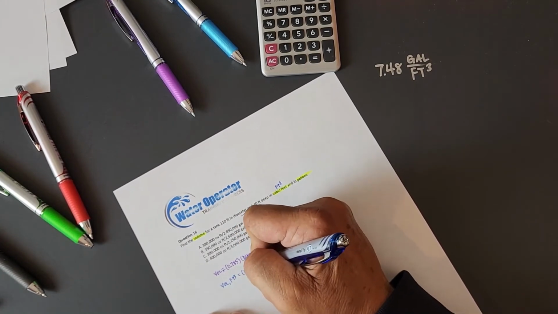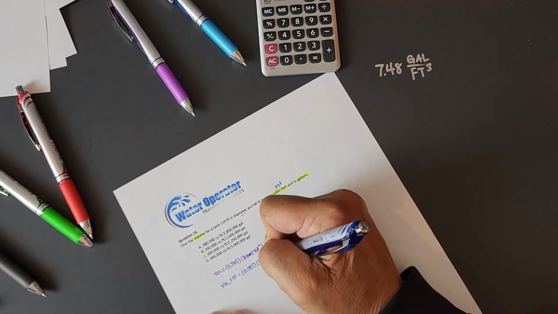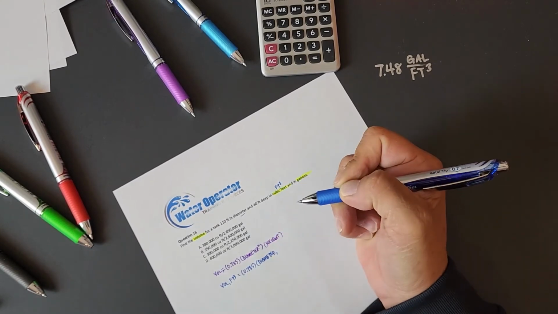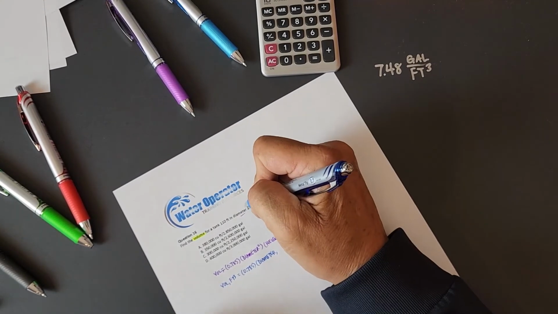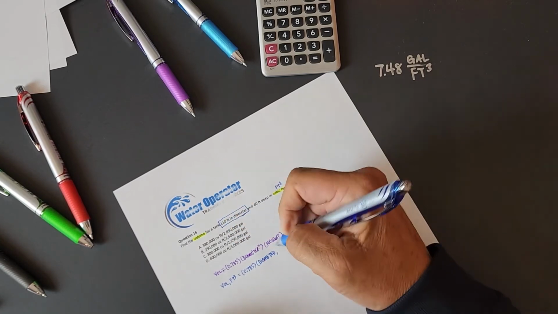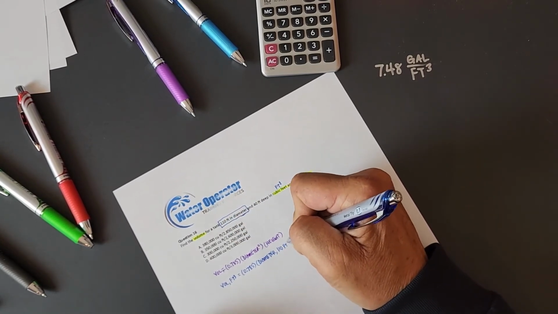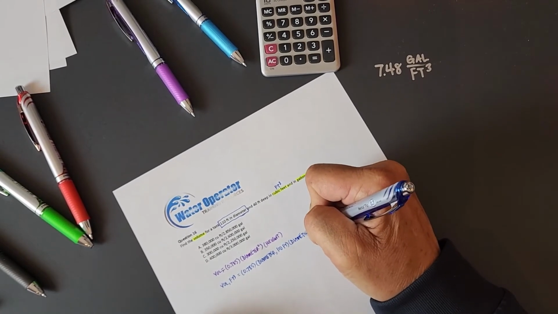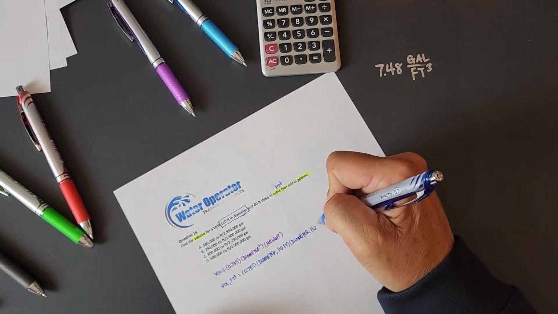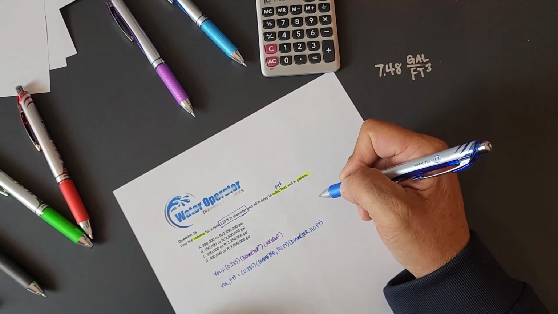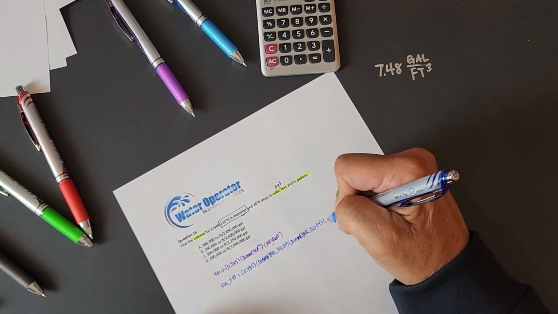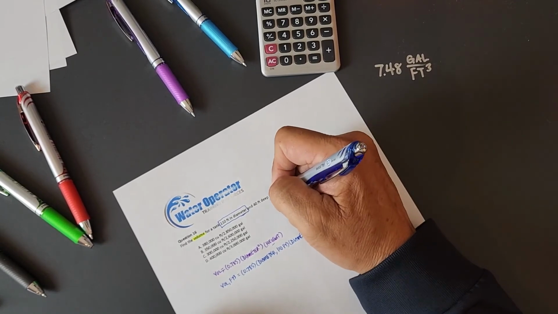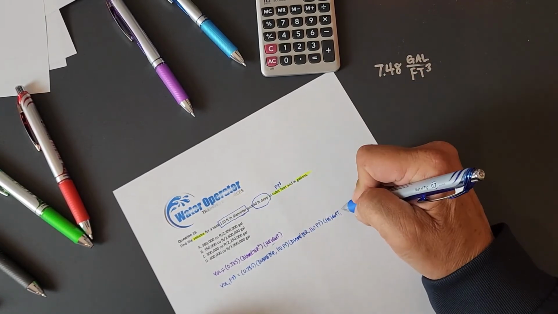Equals 0.785 multiplied by the diameter (110 feet). We're going to multiply by the diameter again, 110 feet. Now we want the height (40 foot deep).